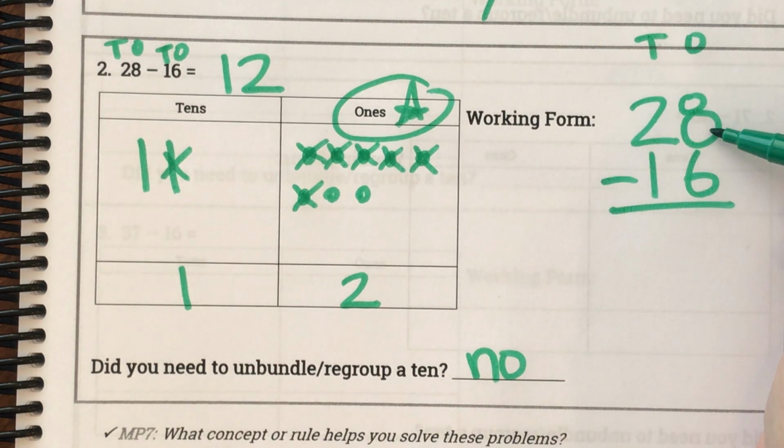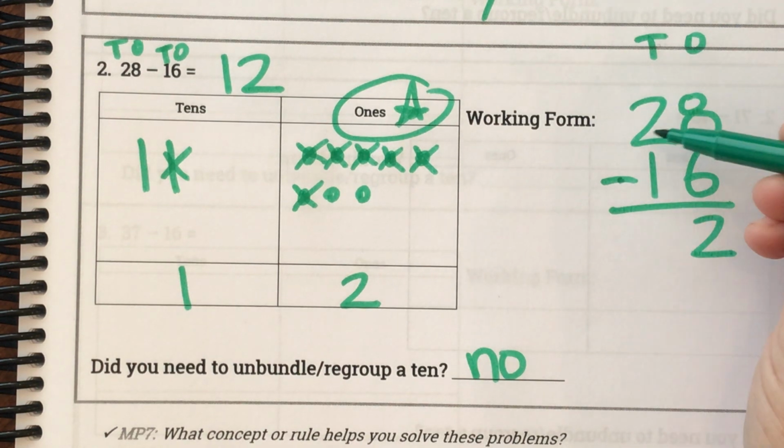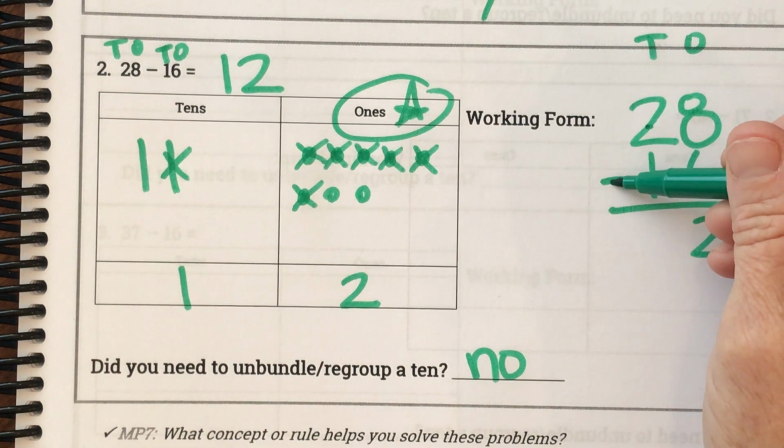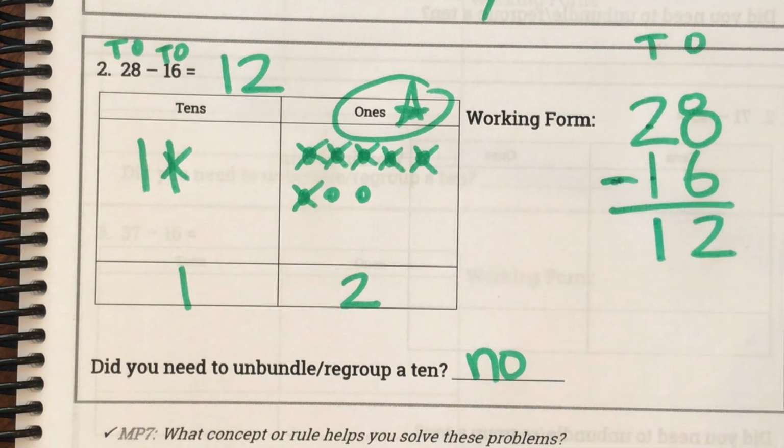So we had 8 1s. We needed to take away 6 1s, and we were left with 2 1s. We had 2 10s, and we subtracted 1 ten, so we were left with 1 ten. So this is our working form.